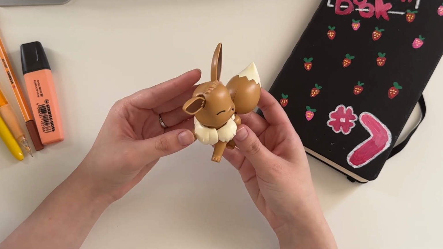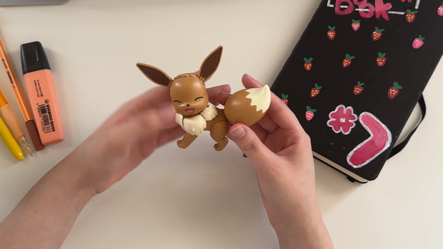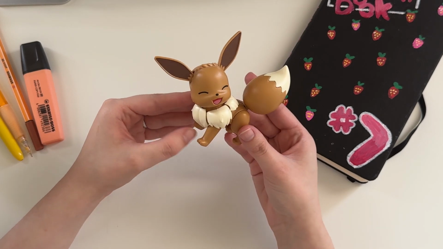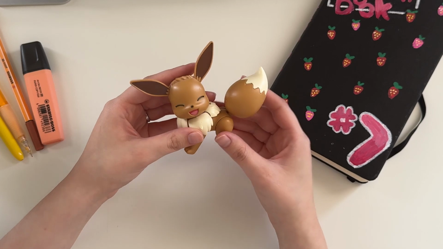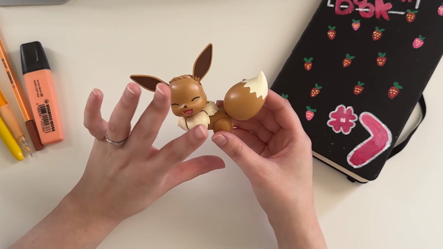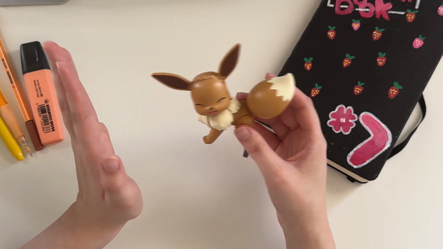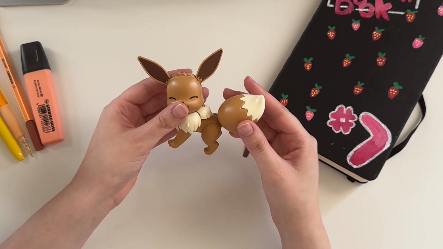Not really a guest, but more of a figurine. I wanted to experiment and create an Eevee gijinka design. And if you don't know what a gijinka design is, basically I'm gonna turn Eevee into a person. Whoa, that's kind of insane.